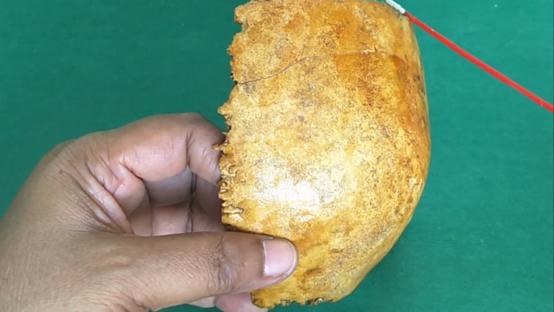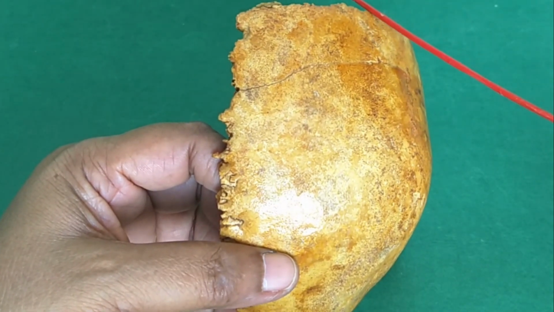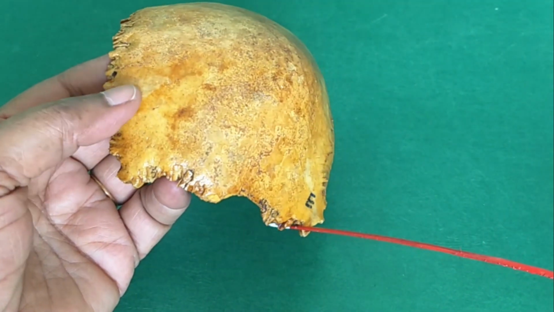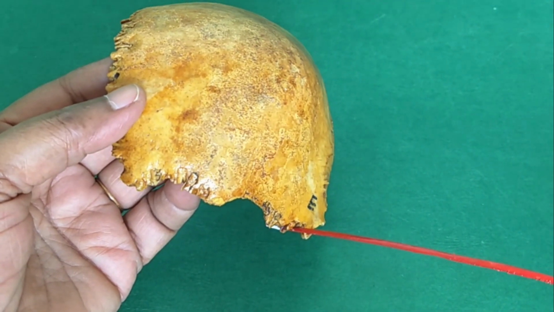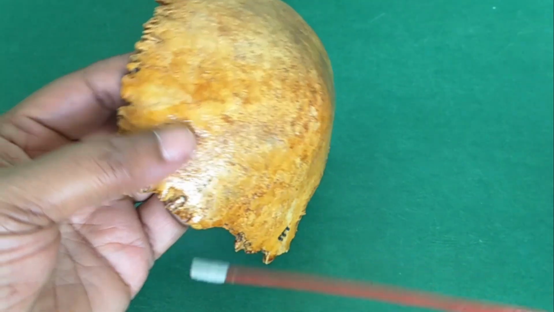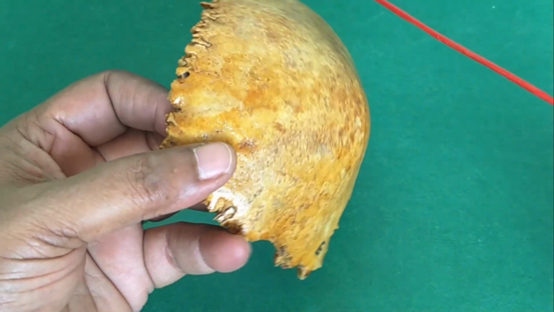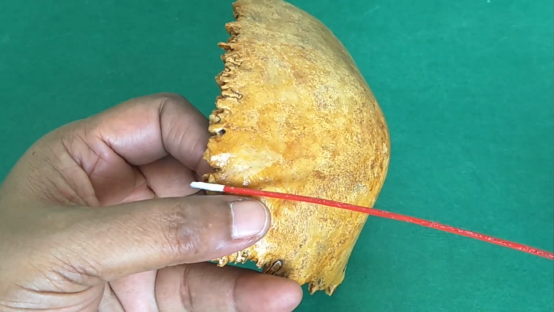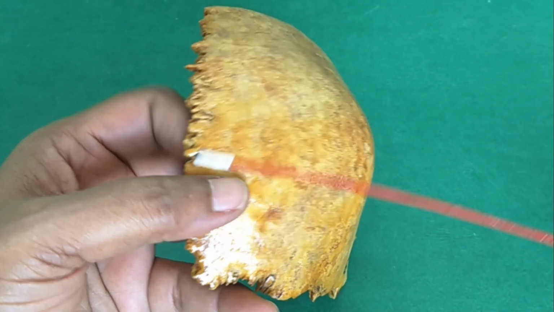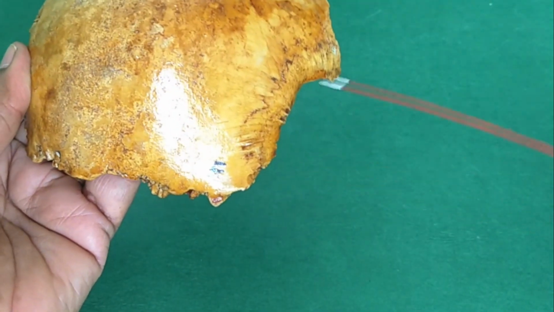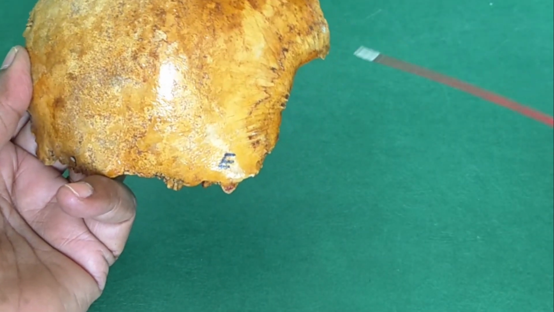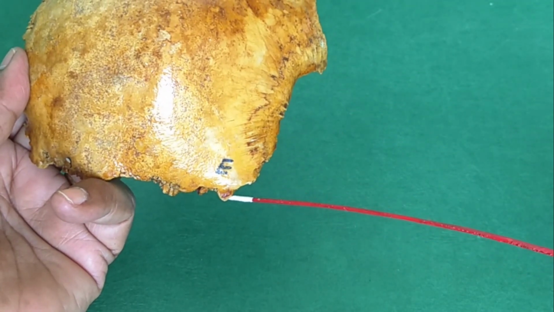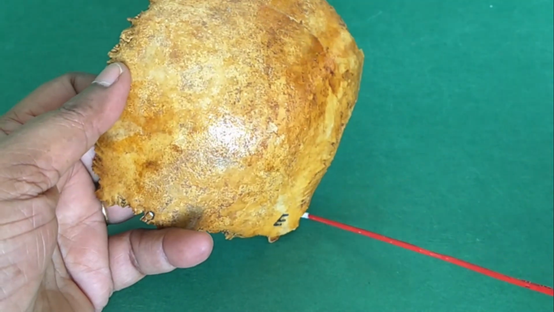The anterior border articulates with the frontal bone, forming the coronal suture. The posterior border articulates with the squamous part of occipital bone forming the lambdoid suture. The superior border articulates with the other side parietal bone forming the interparietal suture, otherwise sagittal suture. The inferior border articulates with the greater wing of sphenoid, the squamous part of temporal bone, and the mastoid part of the temporal bone. Each angle is also named.